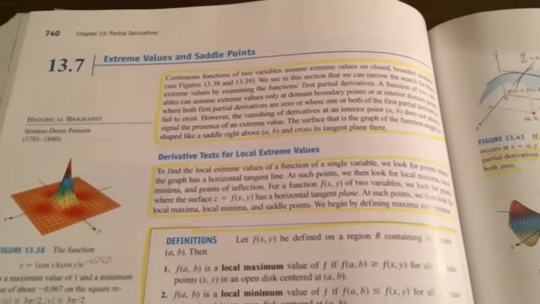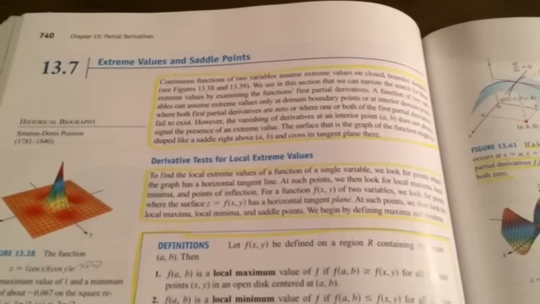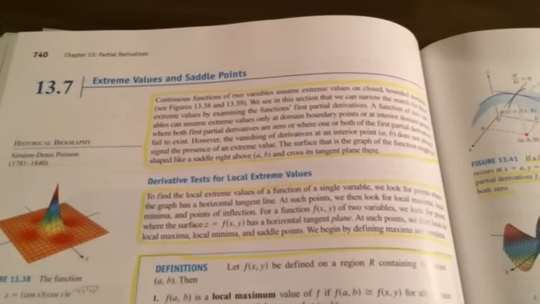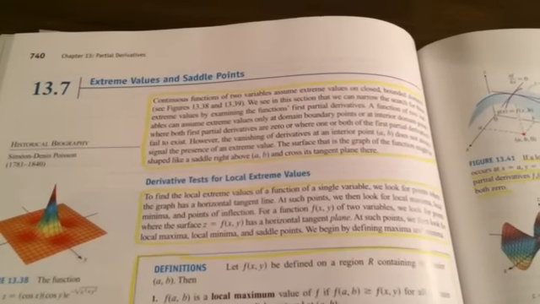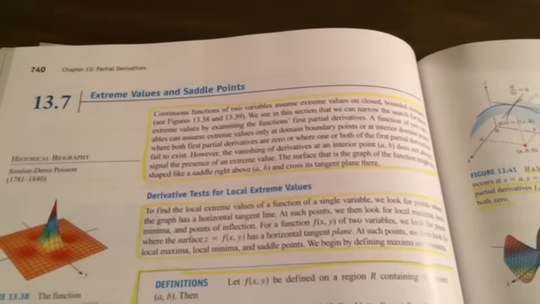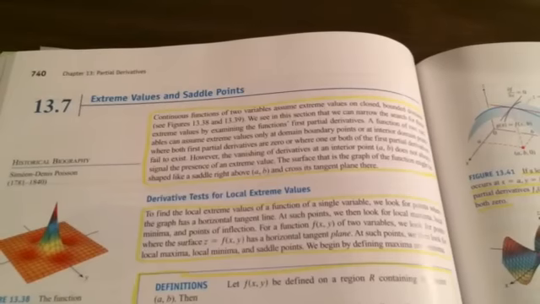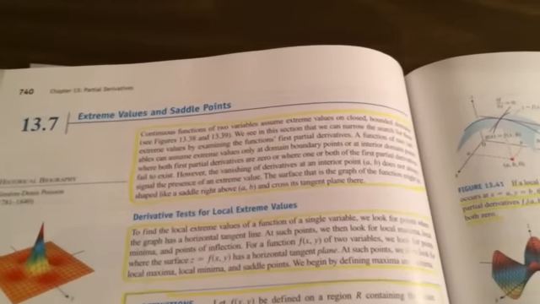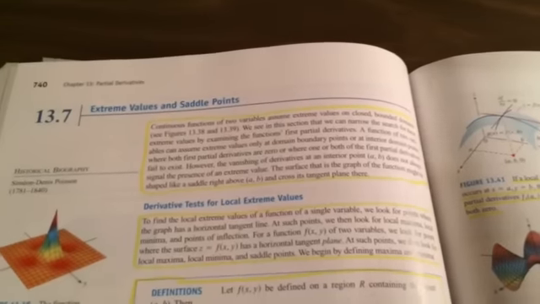But there are, just like in Calculus, two different kinds of extreme values. There's local extreme values and absolute extreme values. So these would be the local maximums and minimums and the absolute maximums and minimums that you did in Calculus. But here, instead of it being a two-dimensional curve, it's going to be a three-dimensional surface that you're finding maximums and minimums for.